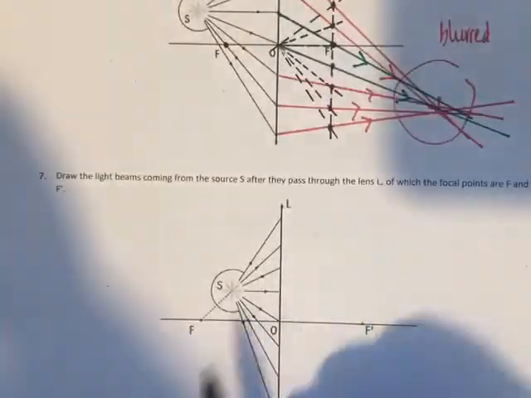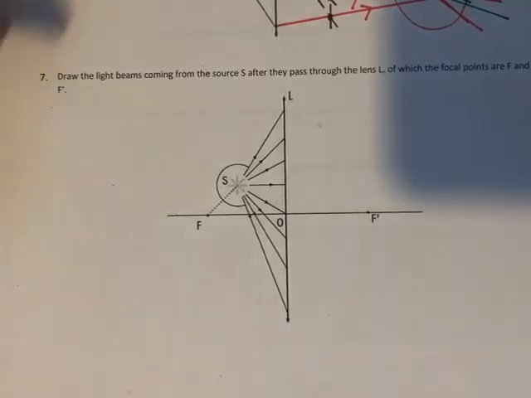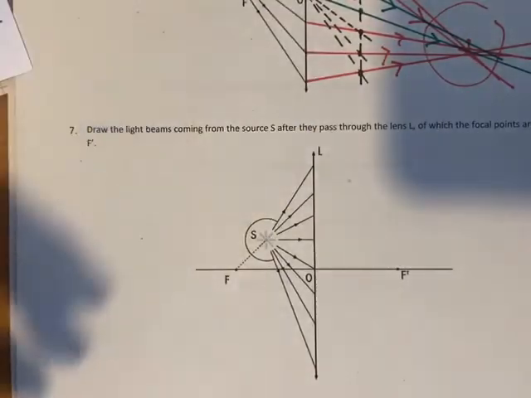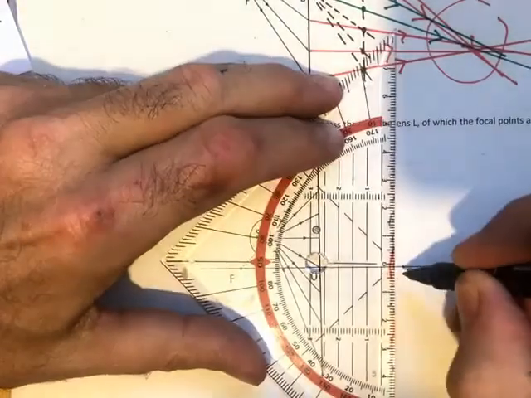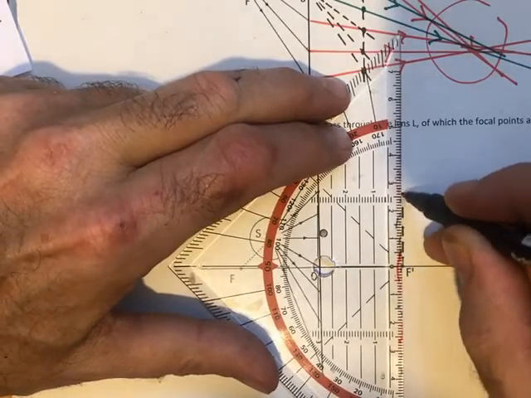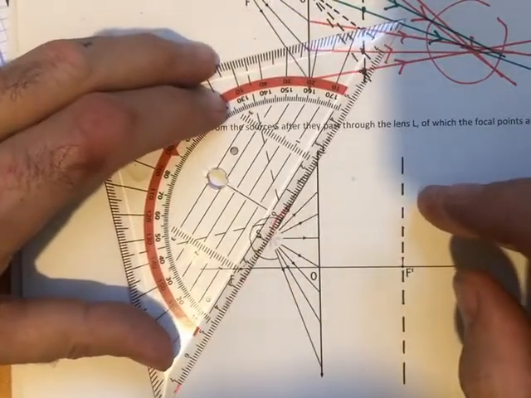And this one is a bit the same. It's again the same technique. We have to draw the focal plane, and then we draw parallels for these beams.